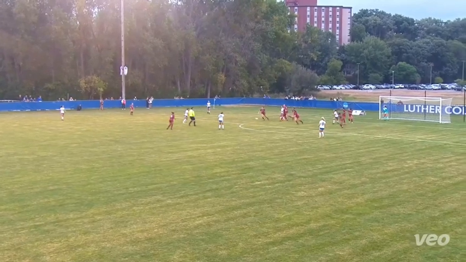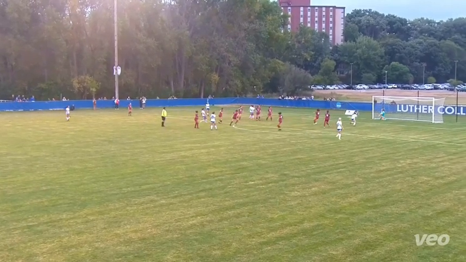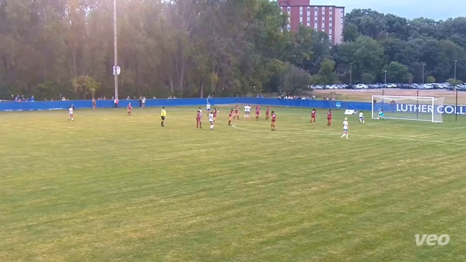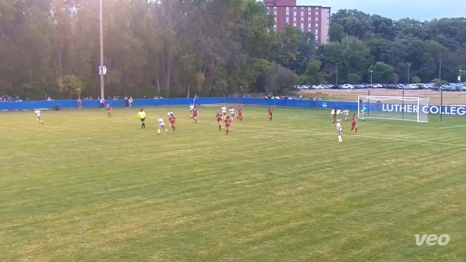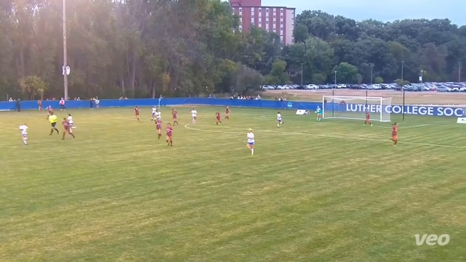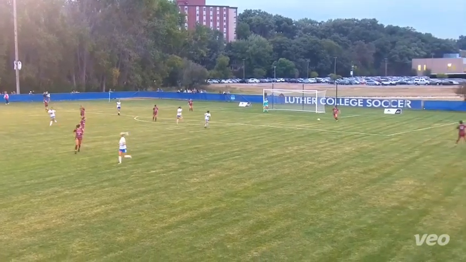So again, under pressure, look at us. We're all in our box. Our striker is at the top of the 18. So we are in no shape to play soccer at this moment. So we make a save. This is one of those moments where we would say, like, Bella, you've got to give us a breath. We're under extreme pressure. Give us a chance.